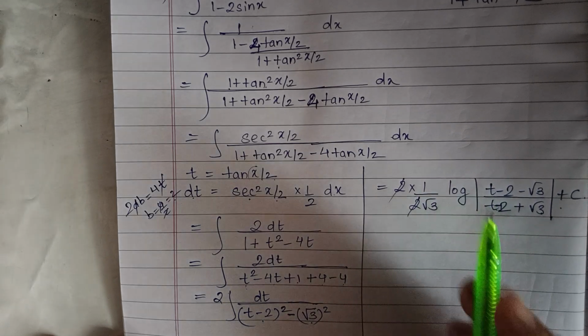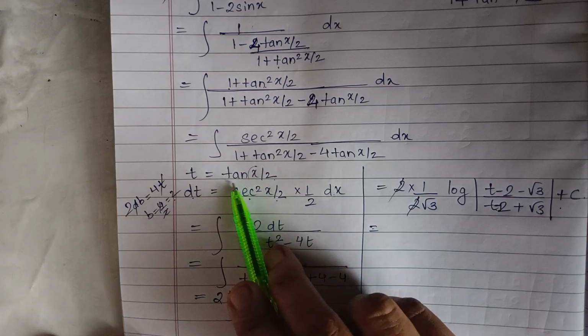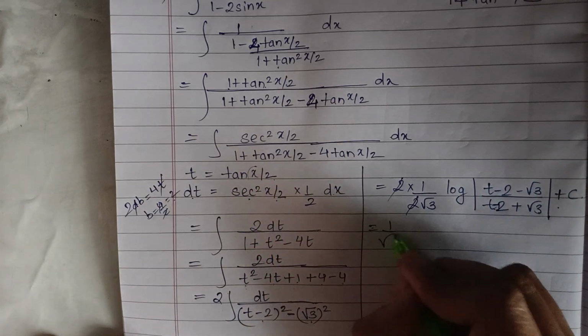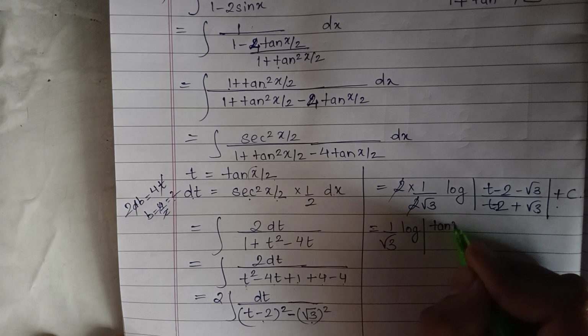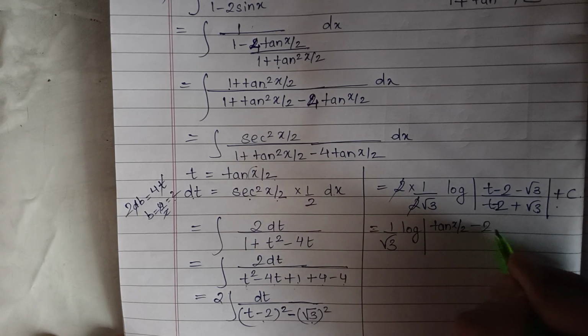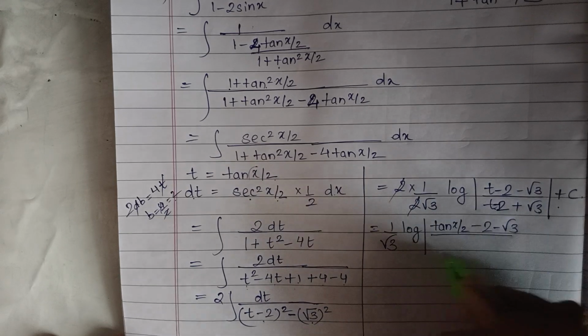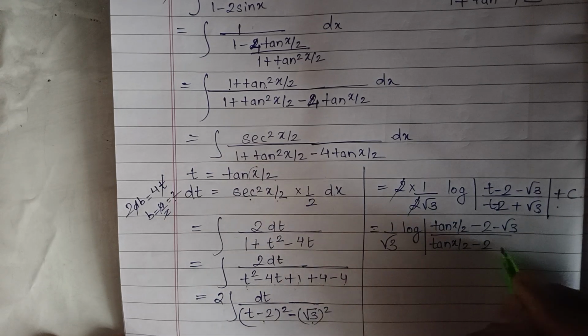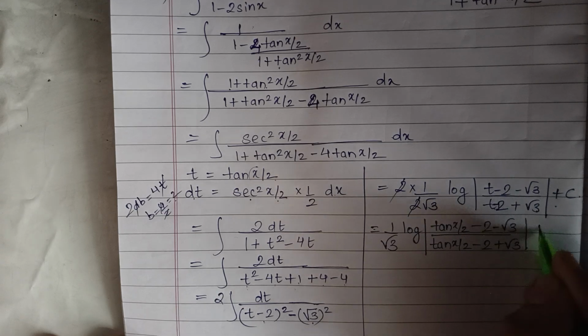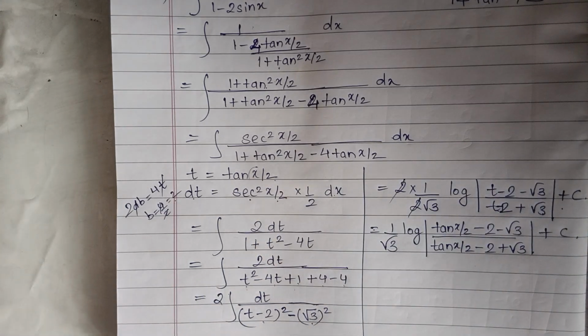Now we have to substitute t. t was tan x by 2. So tan x by 2 minus 2 minus root 3 upon tan x by 2 minus 2 plus root 3 plus c.